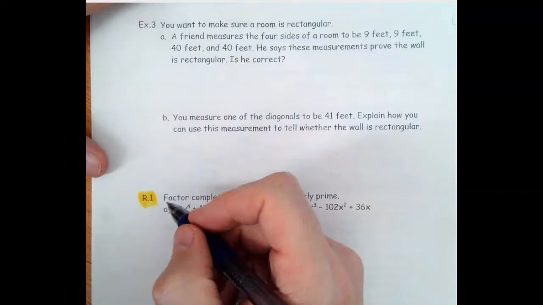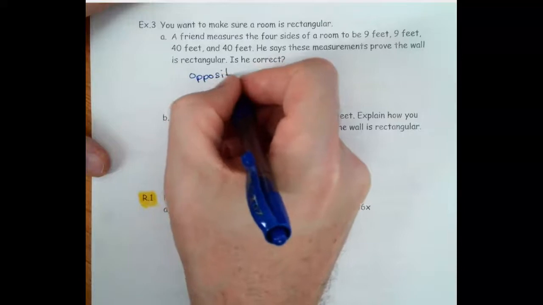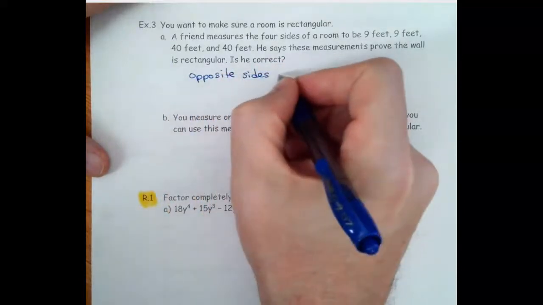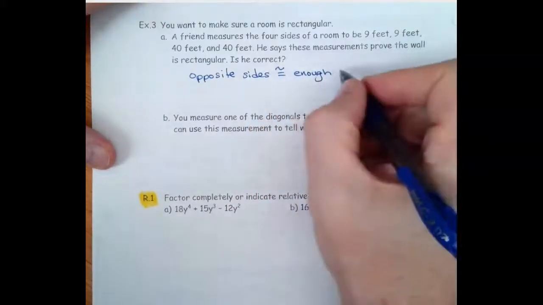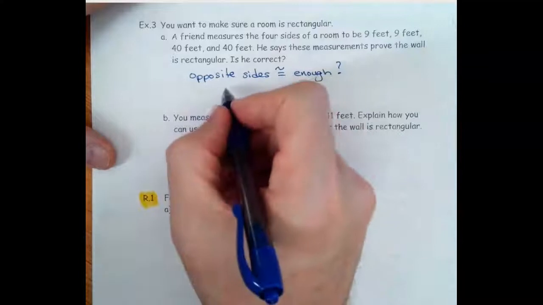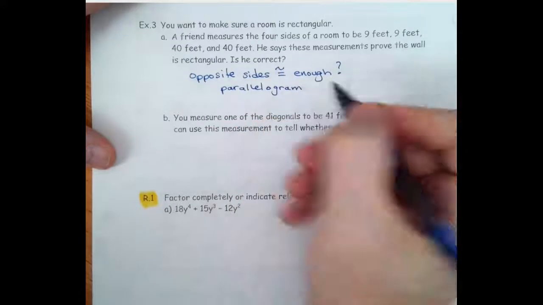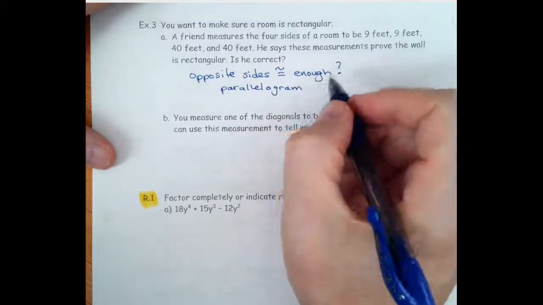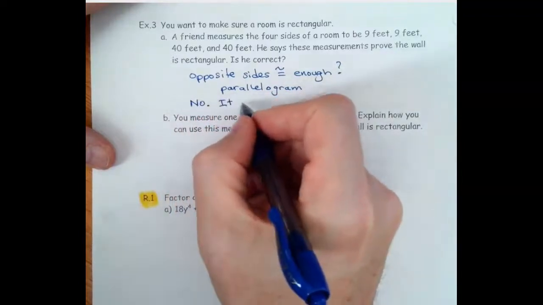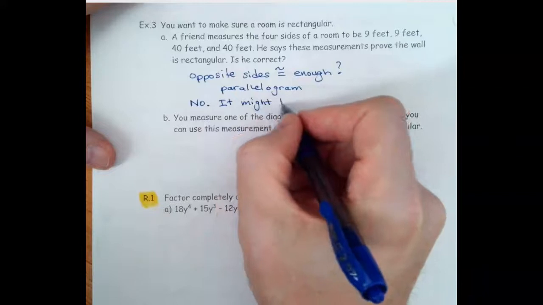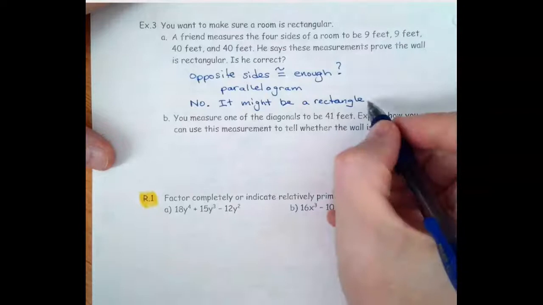So does that mean it has to be a rectangle? Assuming opposite sides congruent. Is that enough? Well, opposite sides congruent means that you have a parallelogram. But a parallelogram doesn't have to be a rectangle. So, no, he's not correct. It might be. But it has to be parallel.